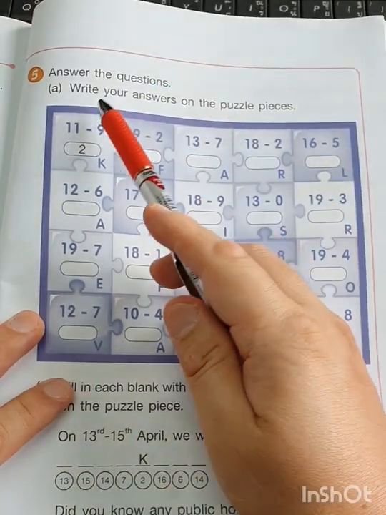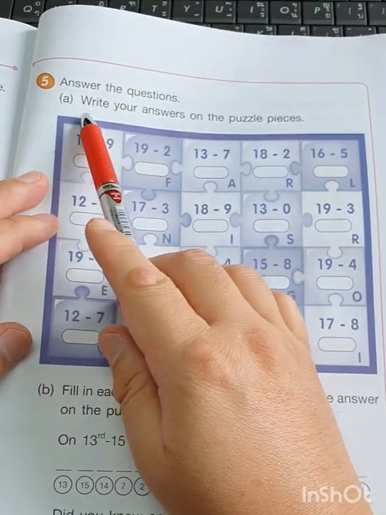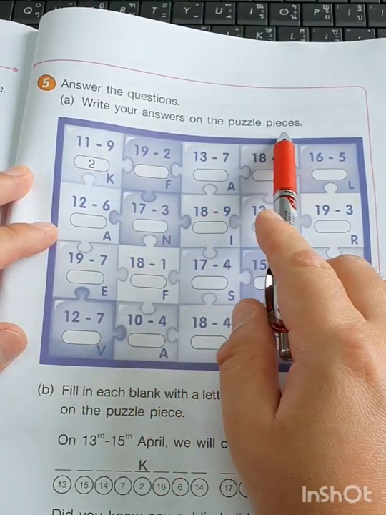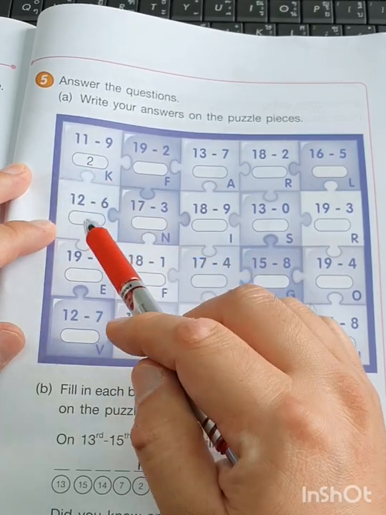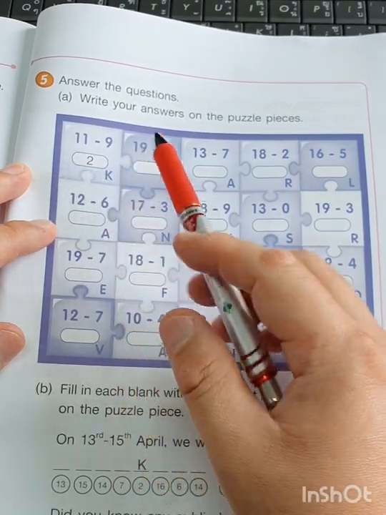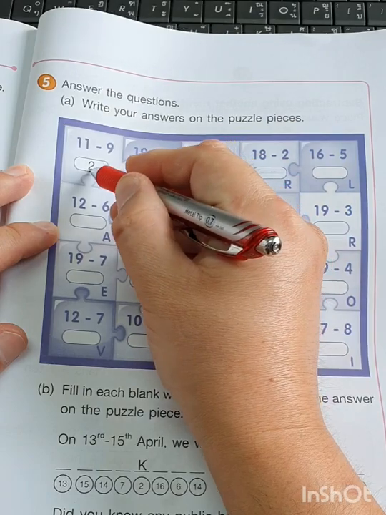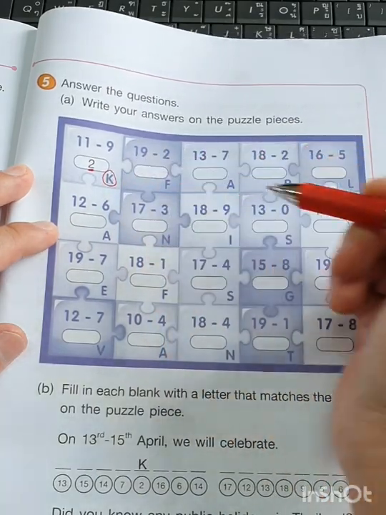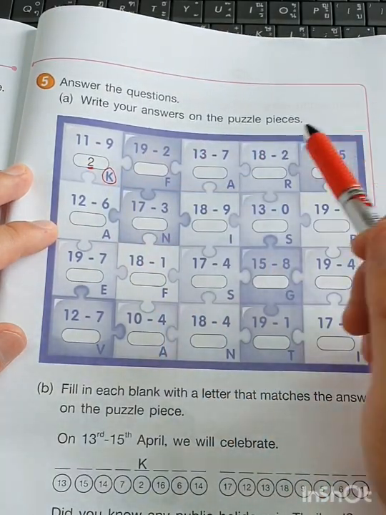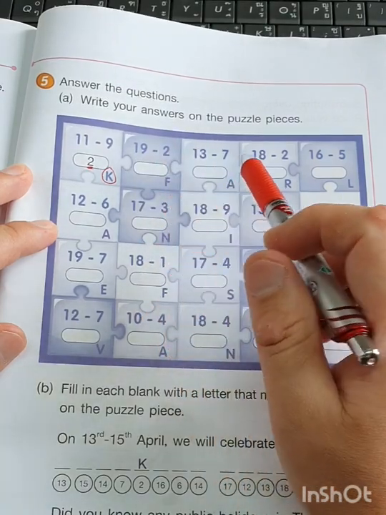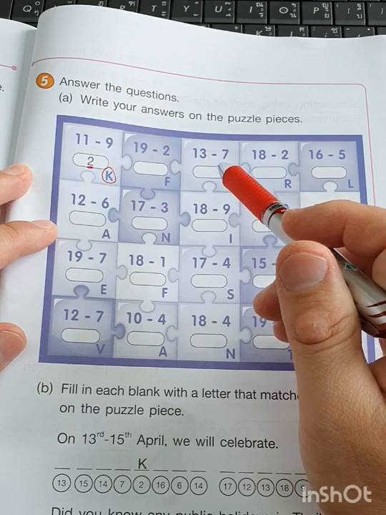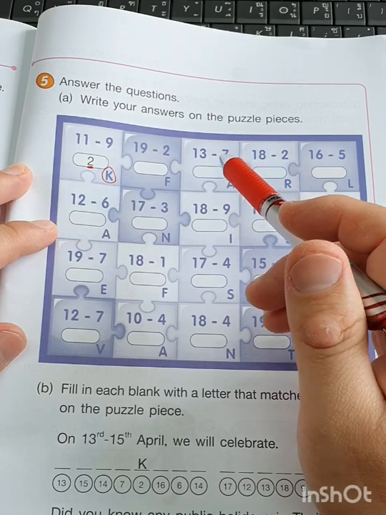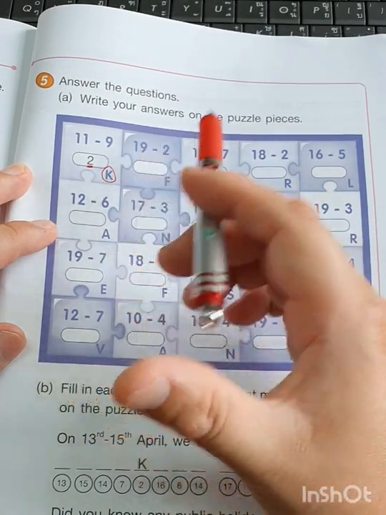Answer the questions. A, write your answers on the puzzle pieces. So 11 minus 9 equals 2, and 2 equals K. And 19 minus 2, what is that? Anyone? Let's divide them into number bonds.